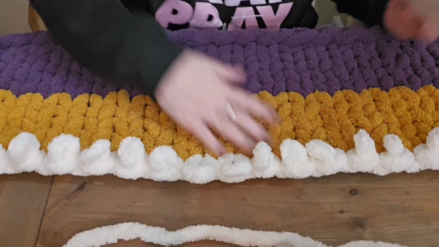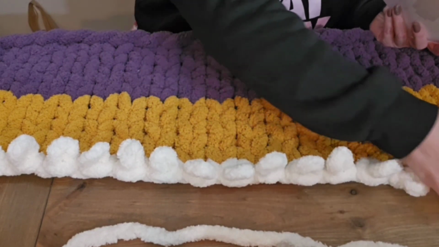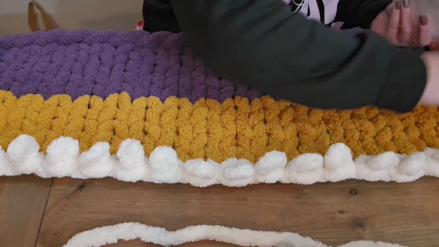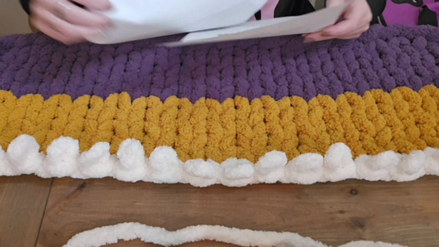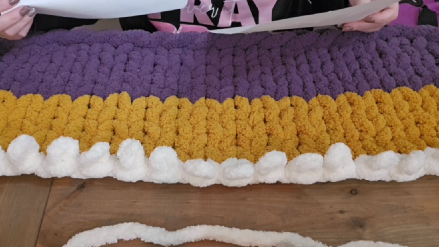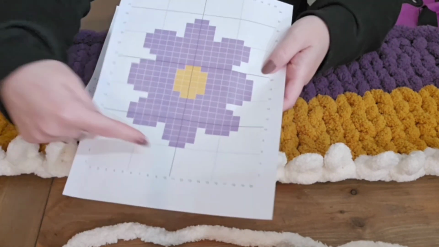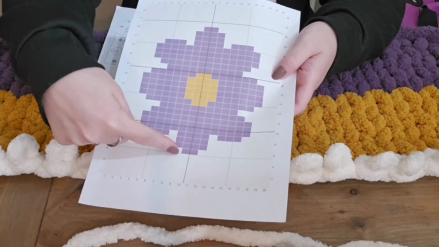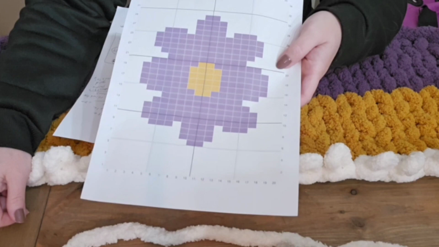Okay, I'm back. I knitted my 2 rows of the off-white color, ivory, and I am going to start at row 6, because on the graph pattern, that's the bottom of the flower. That's where my first color changing part of the graph is.